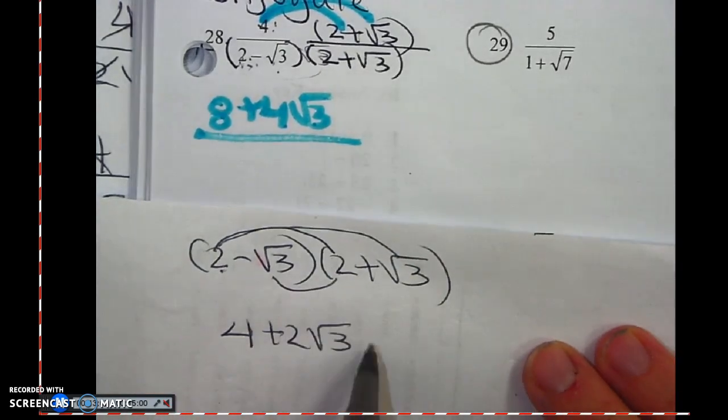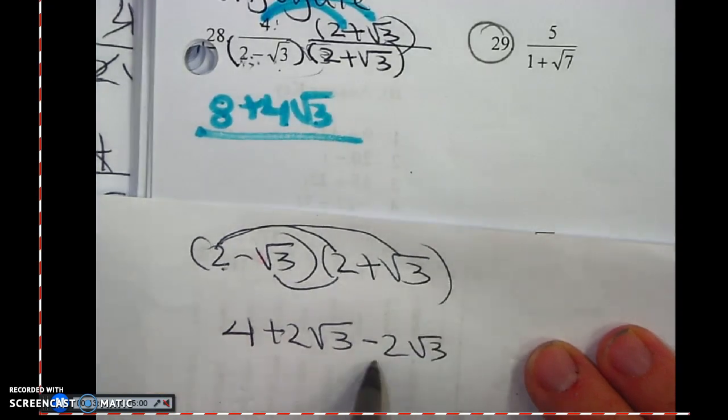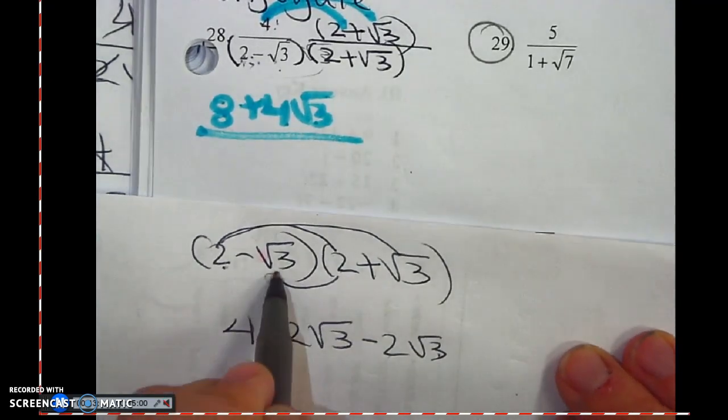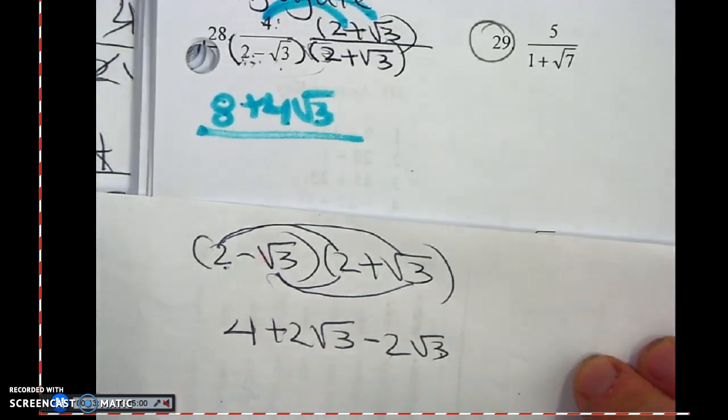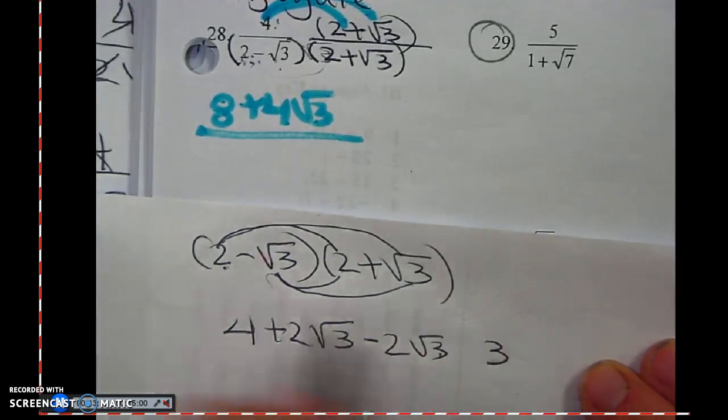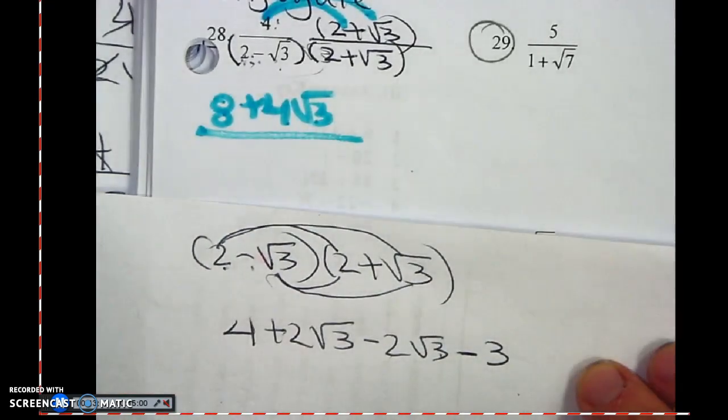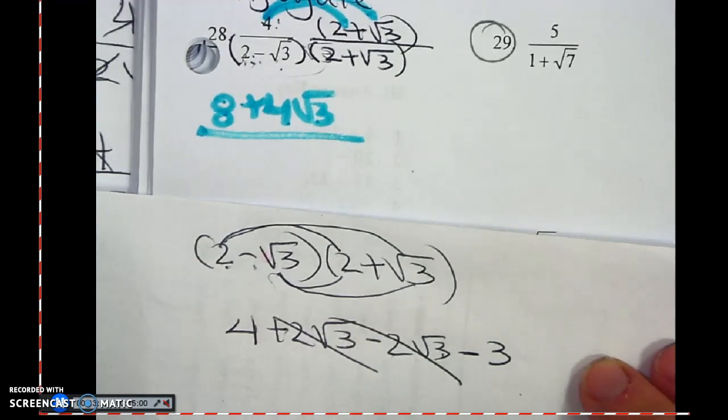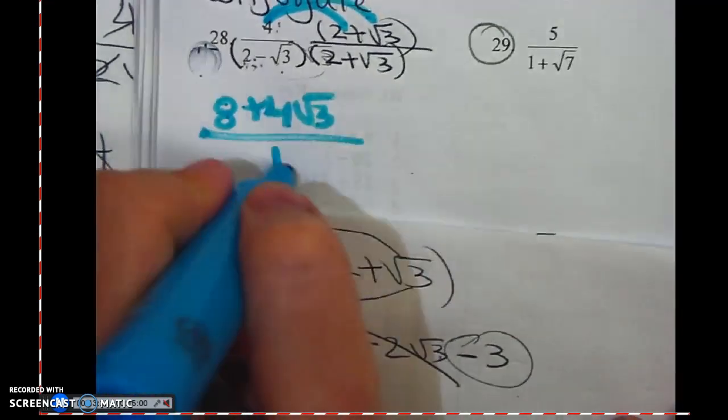Negative rad 3 times 2 is negative 2 rad 3. Always put the number and then the radical. And then rad 3 times rad 3, square root of 9, which is just 3. But then there's a minus there. Now what's supposed to happen is the radicals are gone, because that's the whole point of the bottom. And then 4 minus 3 is 1.